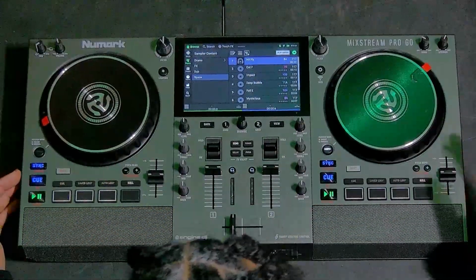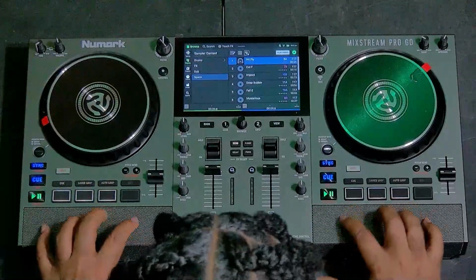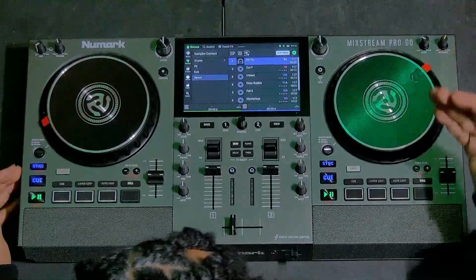In this video, I'm going to get to the point and tell you how to load samples onto this device, how to use the sampler on here. It wasn't obvious to me, so once I figured it out, I thought I'd make a video for it.